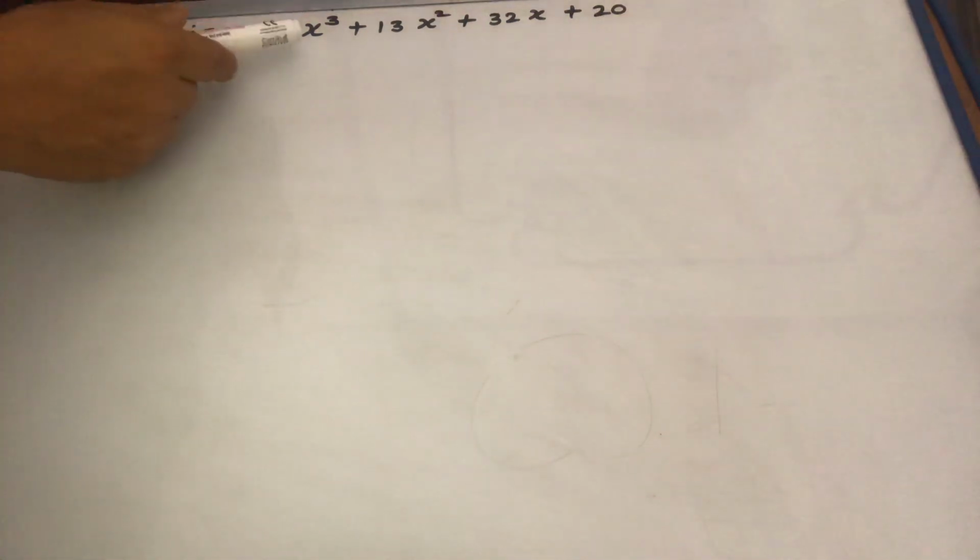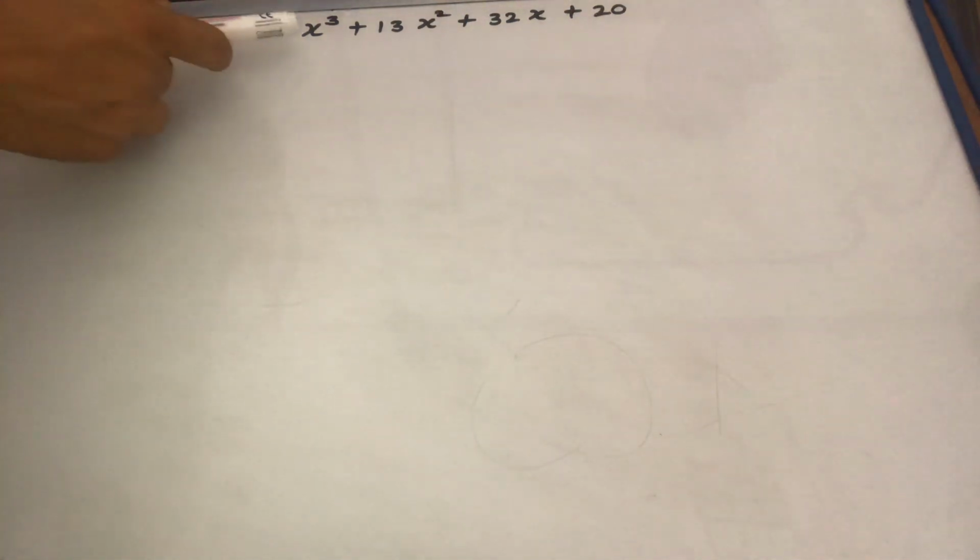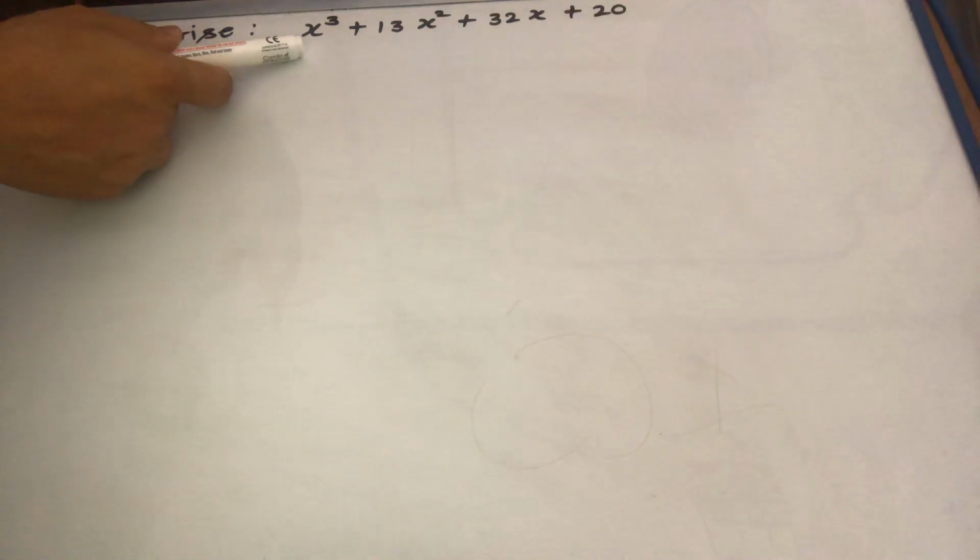So let us start. First of all, we have to observe that this polynomial is of degree 3. If this polynomial has degree 3, it means you cannot factorize it by the splitting of middle term method.